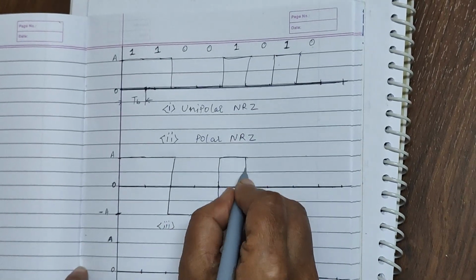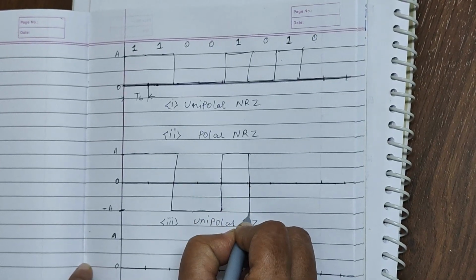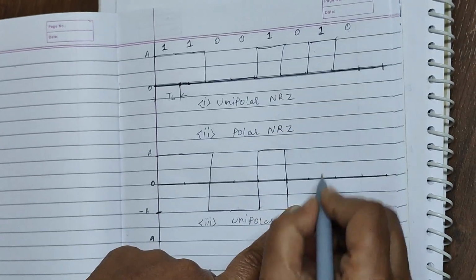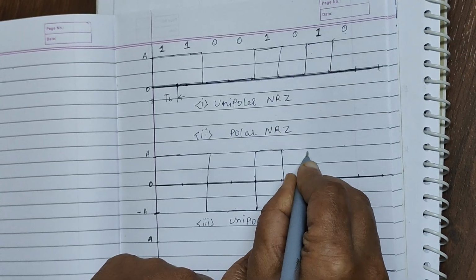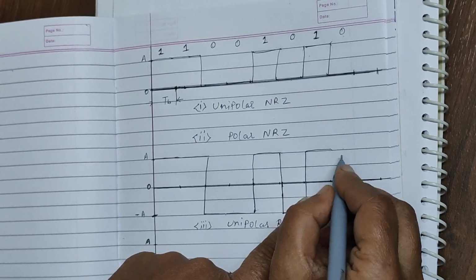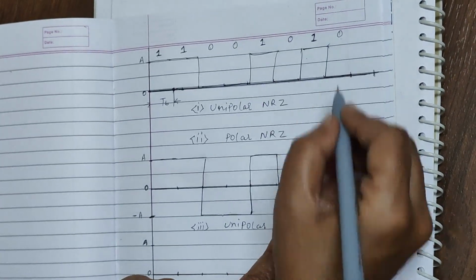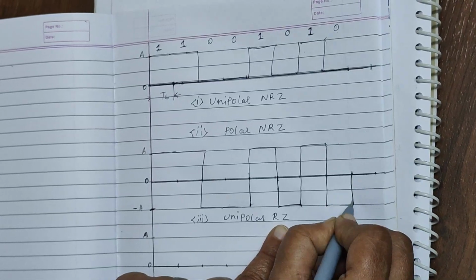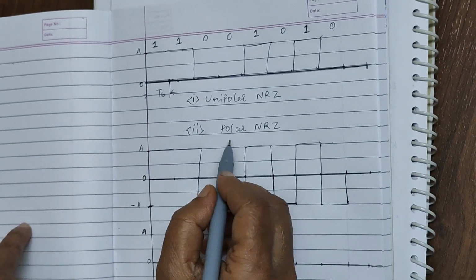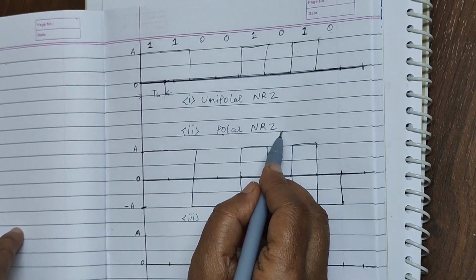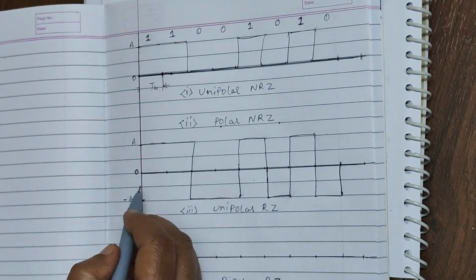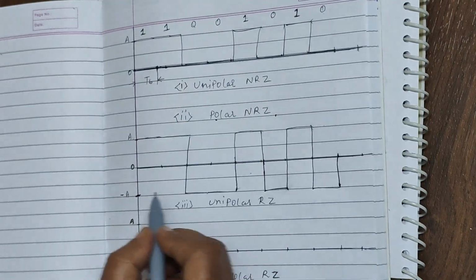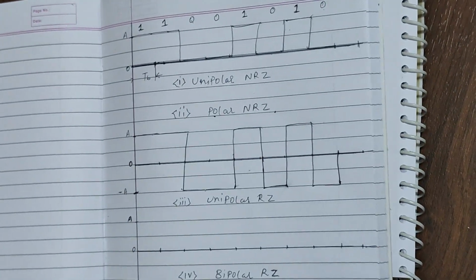Next, symbol 0 is minus 1. Symbol 1 is plus 1 till the next bit duration. Next we have symbol 0. I hope this is clear. Polar non-return to zero has two polarities: symbol 1 with plus A, and symbol 0 with minus A.